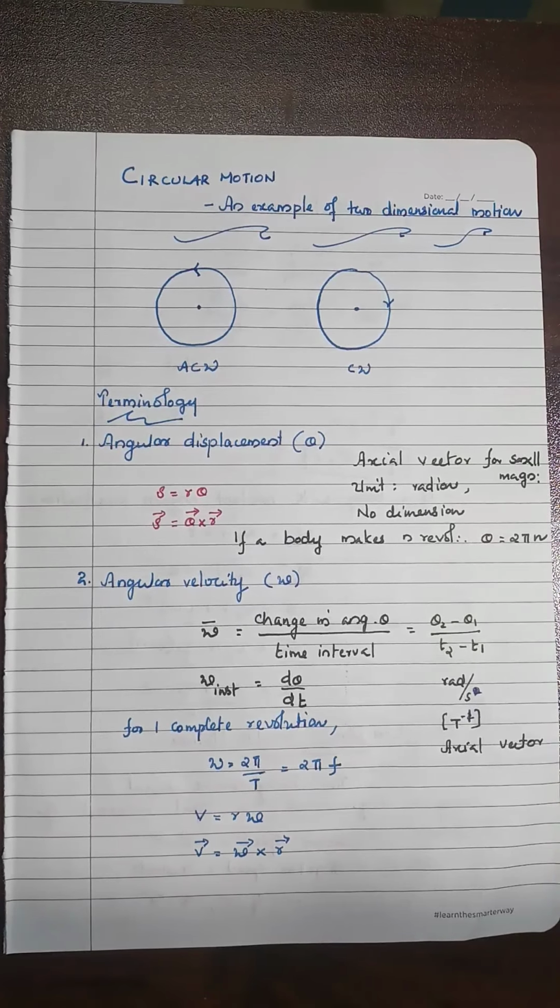Dear students, today I want to revise the topic circular motion, maybe the very important one for JEE, NEET and KEAM aspirants. At first, we can move through the different terminology. See, circular motion means the motion of a particle along the circumference of a circle, maybe in a horizontal plane or a vertical plane, but it's the best example for two-dimensional motion.